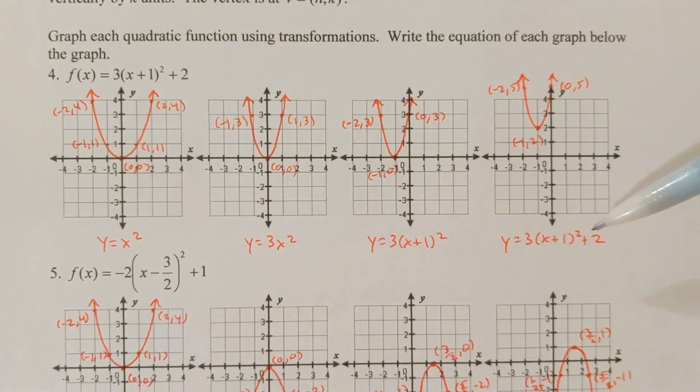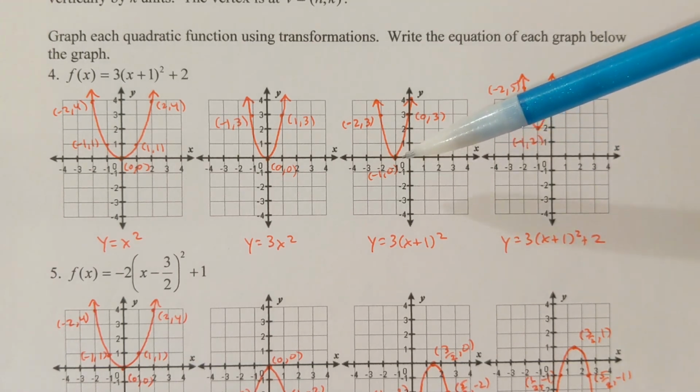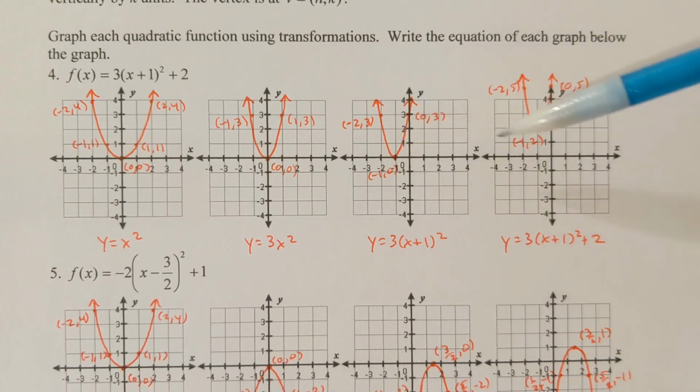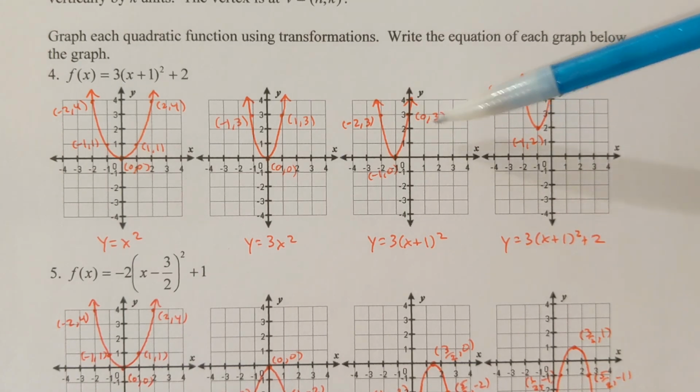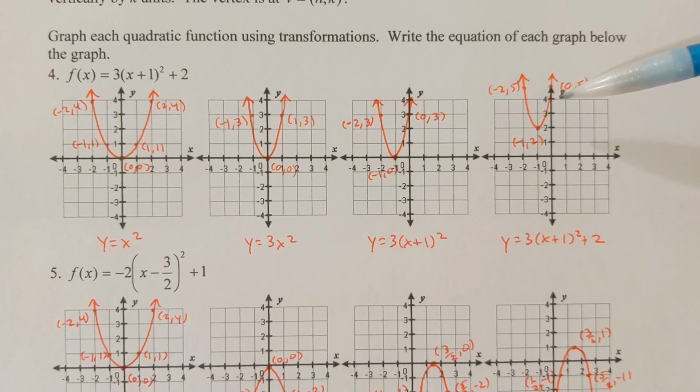Y equals 3 times x plus 1 squared plus 2 means that I need to shift the previous graph up 2 units, because of the plus 2. So negative 1, 0 is going to be at negative 1, 2. 0, 3 is going to be at 0, 5. And negative 2, 3 is going to be at negative 2, 5. Okay, and so I draw the graph of the function. Okay, why don't we stop right there?